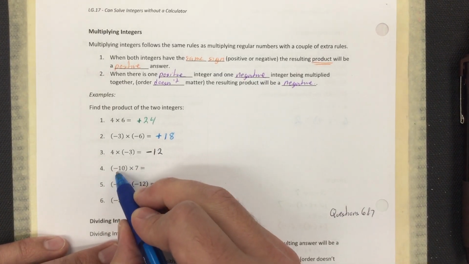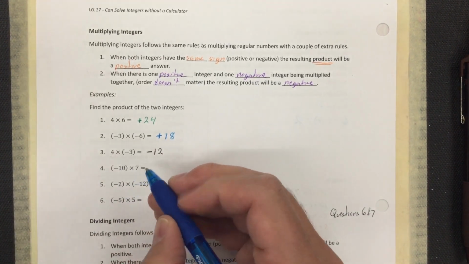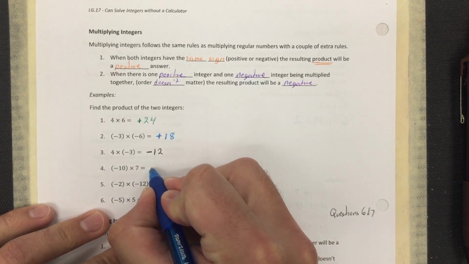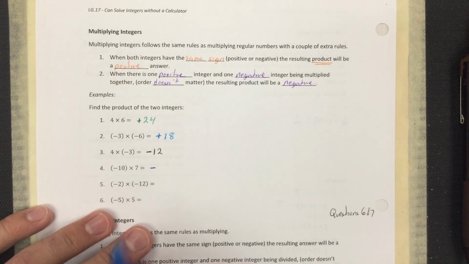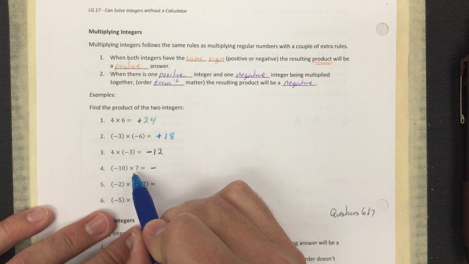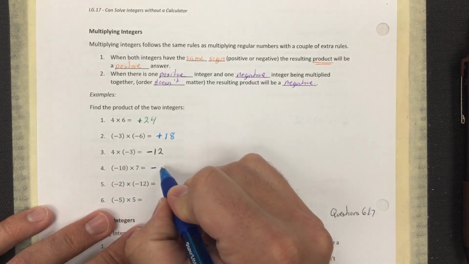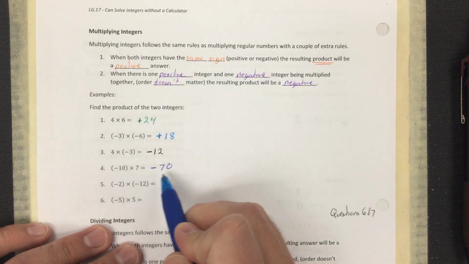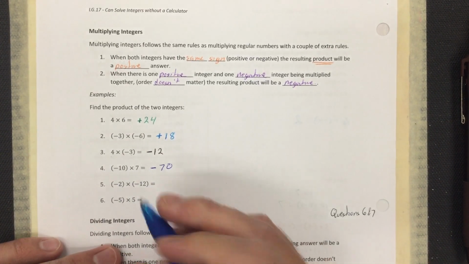If we have a negative in front and a positive, that's still the same thing. Again, order doesn't matter. So negative 10 times positive 7, we're going to be guaranteed a negative because we have one negative and one positive, one of each. And so then our answer will be 7 times 10, which is 70. It'll be negative 70.